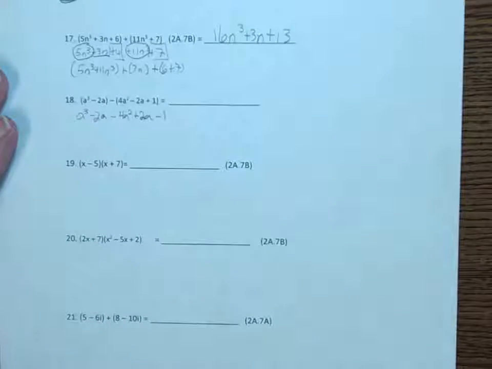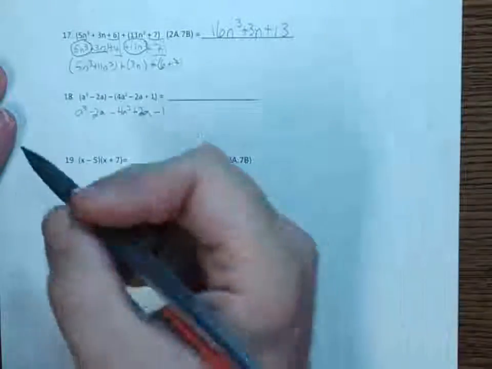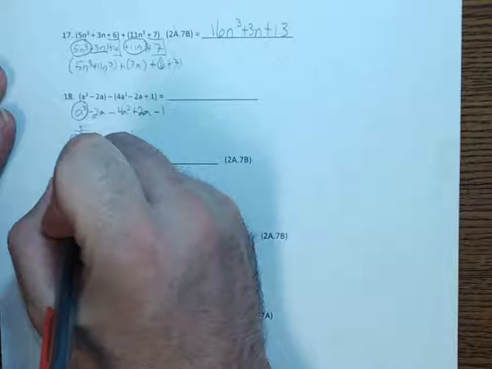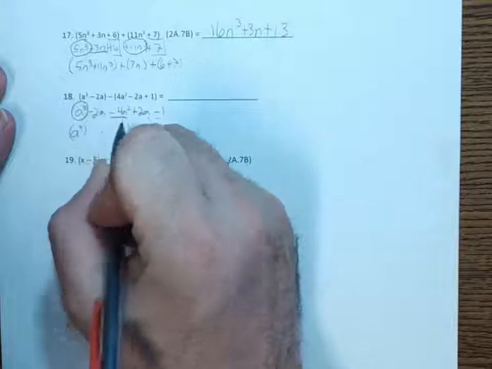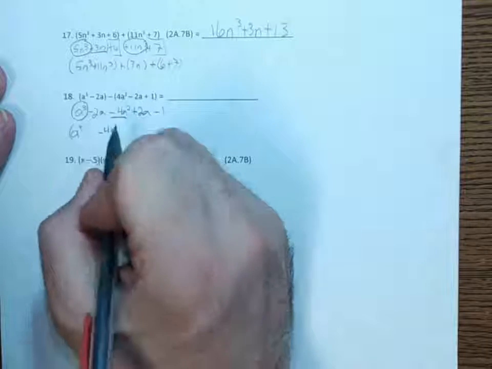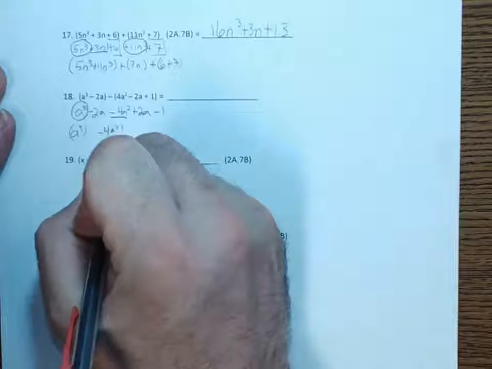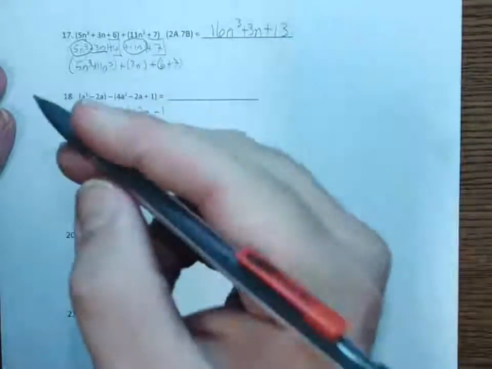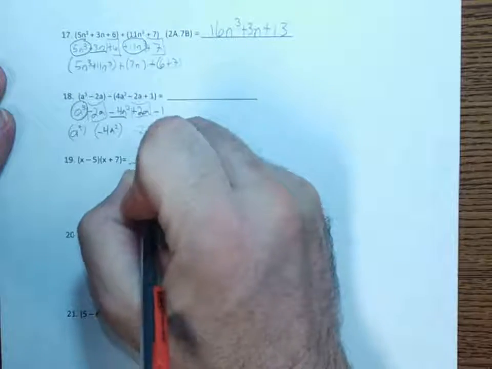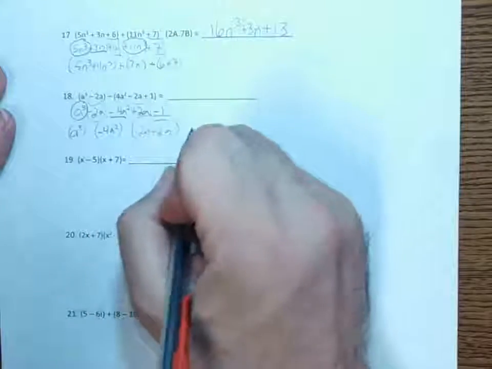So 4a squared will become minus 4a squared, minus 2a will become plus 2a, and plus 1 will become minus 1. And from here, then, I can do just like I did in 17 and put stuff that's the same together. Interestingly, I only have one cubed term, that's a cubed, and I only have one squared term. Negative 4a squared is my squared term. I do have a negative 2a and a positive 2a, which I will put together. And then lastly, I've got this constant negative 1 there.